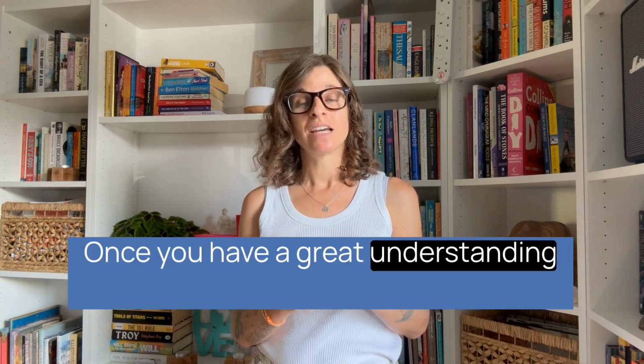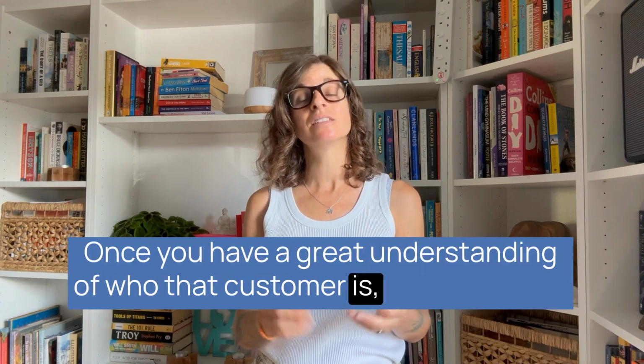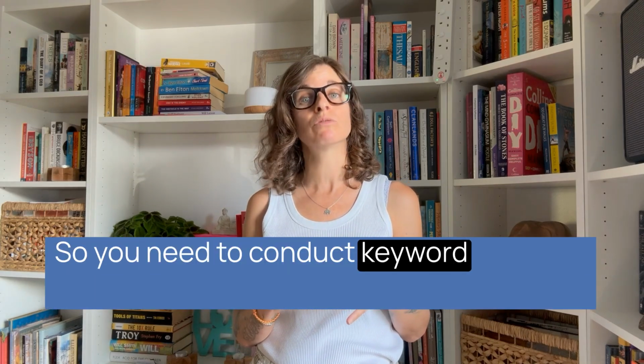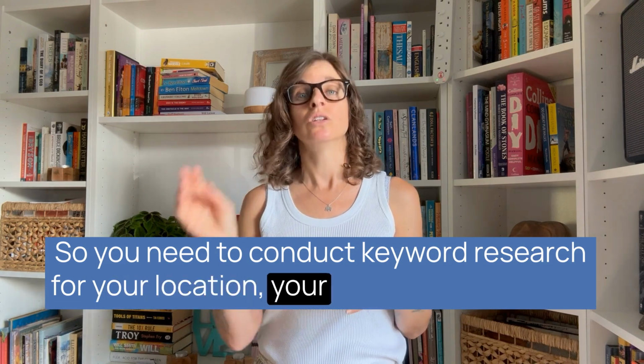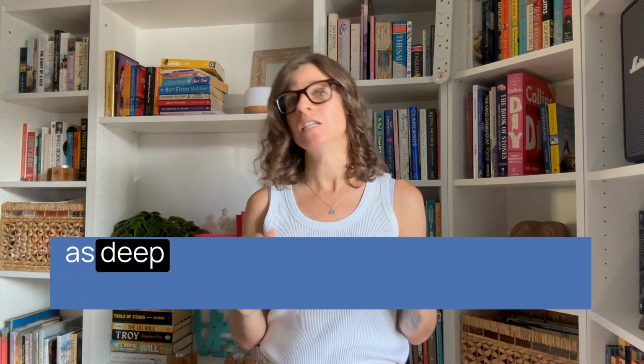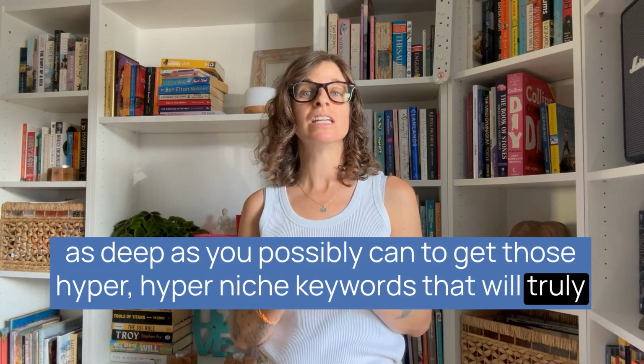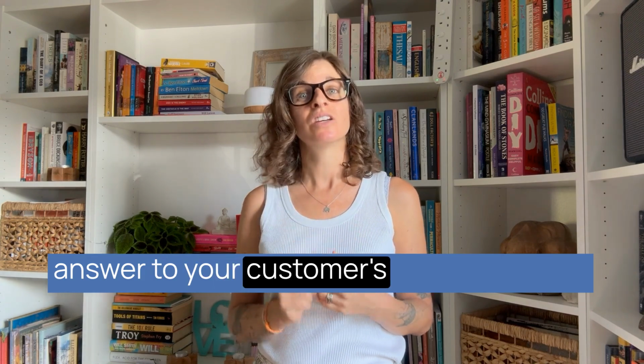Once you have a great understanding of who that customer is, then you need to understand their search queries. So you need to conduct keyword research for your location, your niche, and drill down as deep as you possibly can to get those hyper niche keywords that will truly answer your customers' search queries.